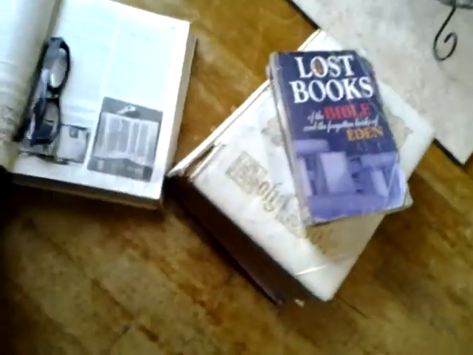This was the second book for me. Let me clean it up a little bit. Where that book at? So we started off with that book.